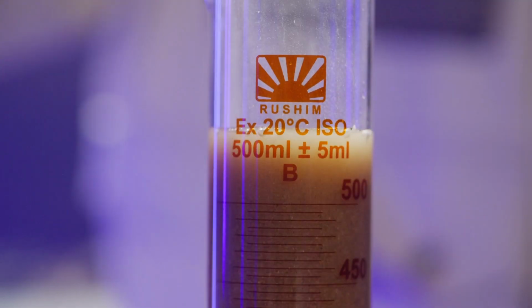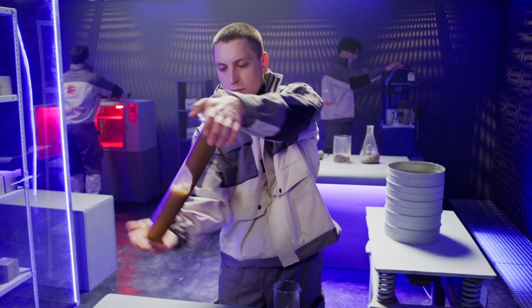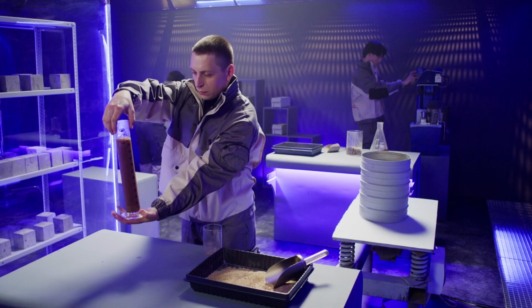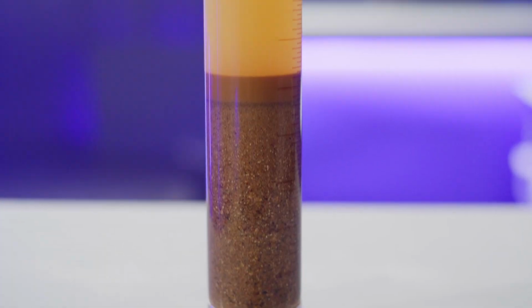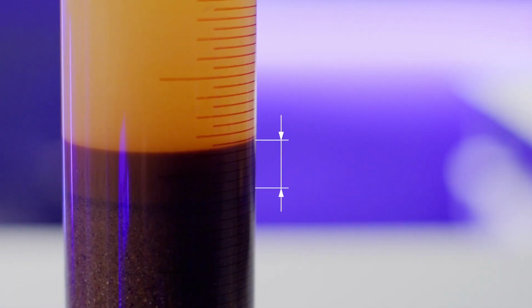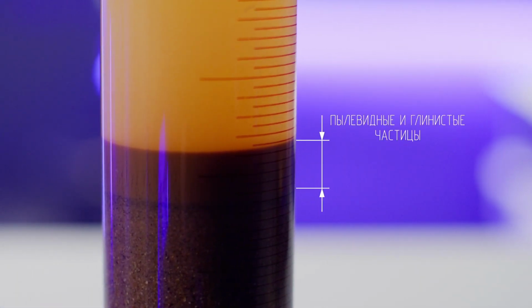This test requires a measuring cylinder with water and another subsample of sand. After all the harmfulness has surfaced, measurements are taken. If the amount of impurities is within the normal range, the sand is sent for further investigation.